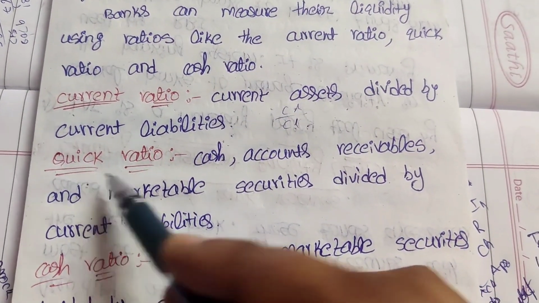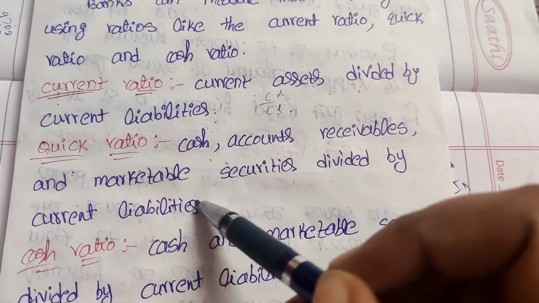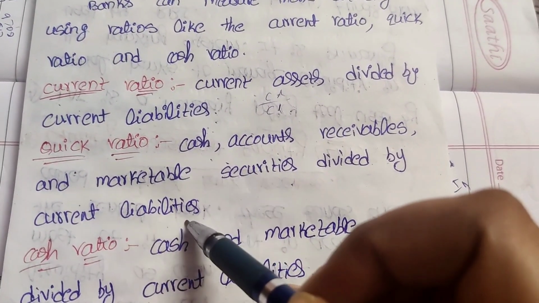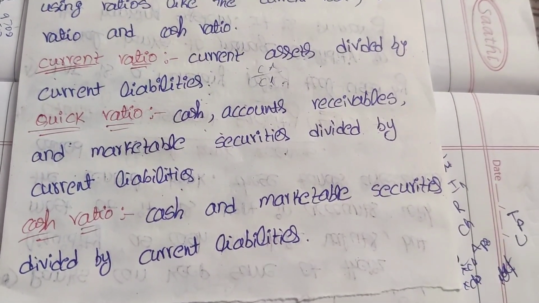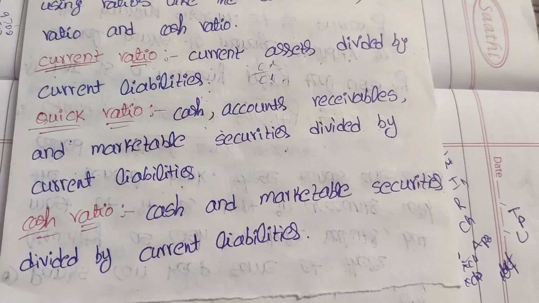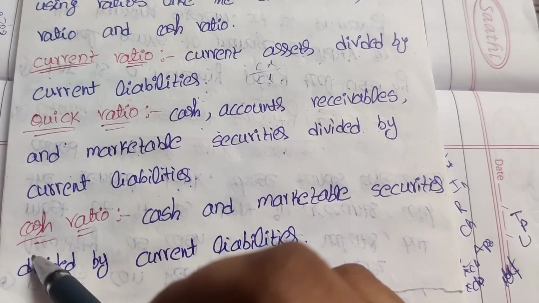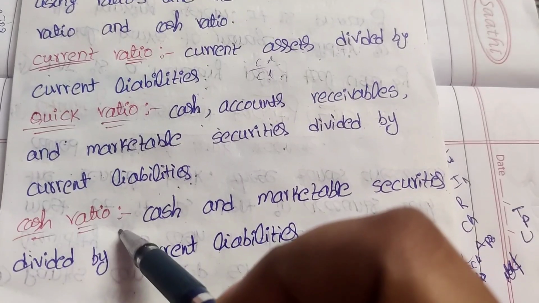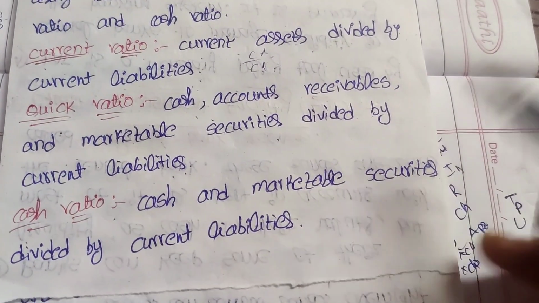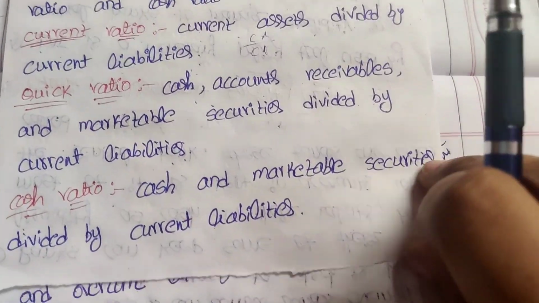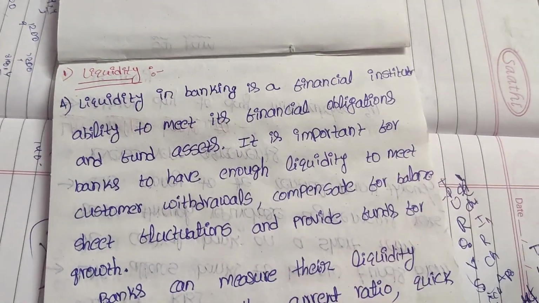And next one is the quick ratio. This is cash, accounts receivables and marketable securities divided by the current liabilities. And last, the cash ratio. We define the cash ratio as cash and marketable securities divided by the current liabilities. So this is all about liquidity.